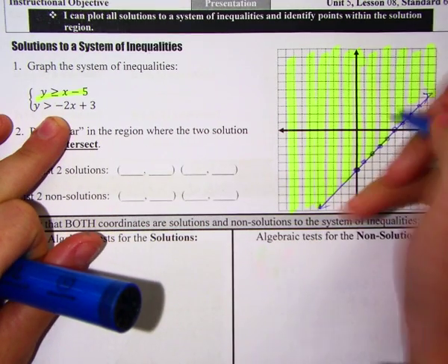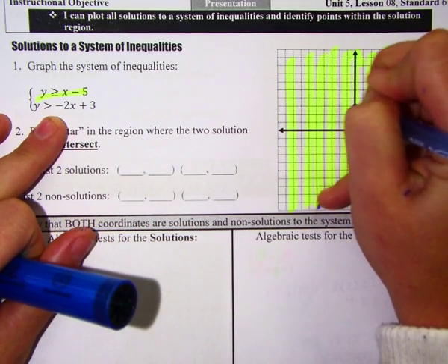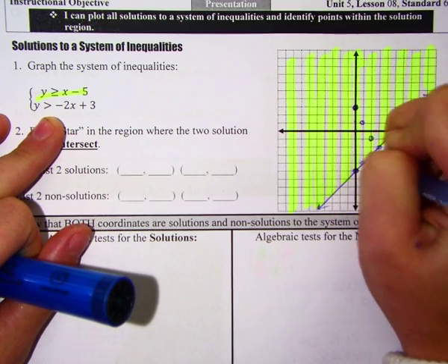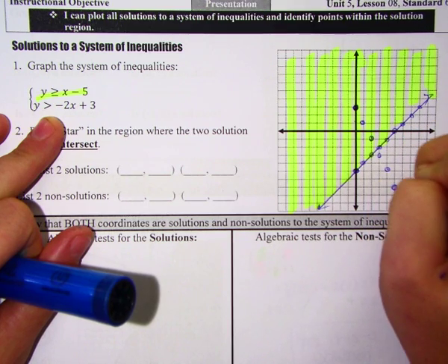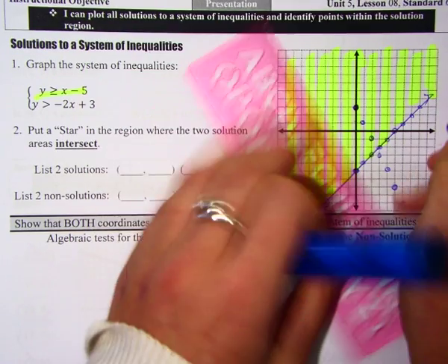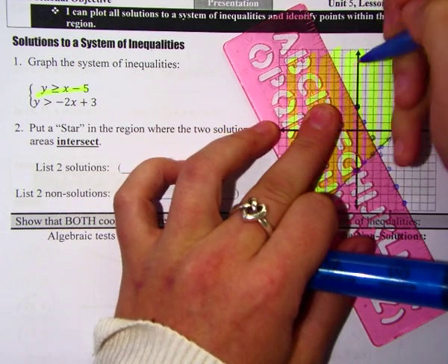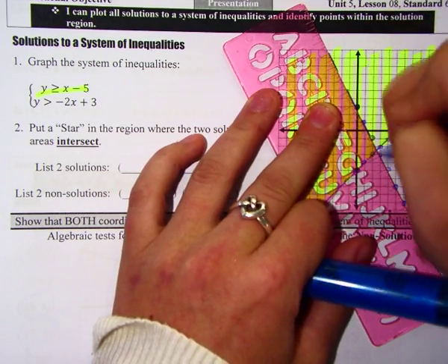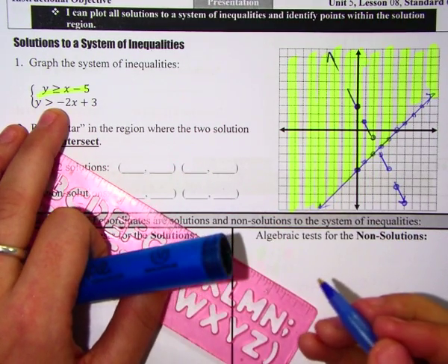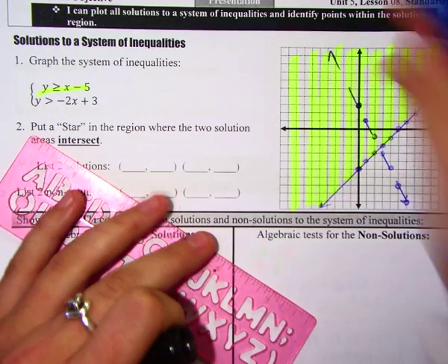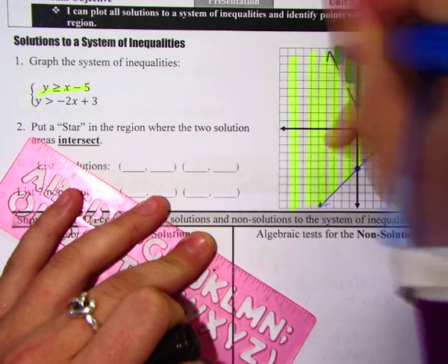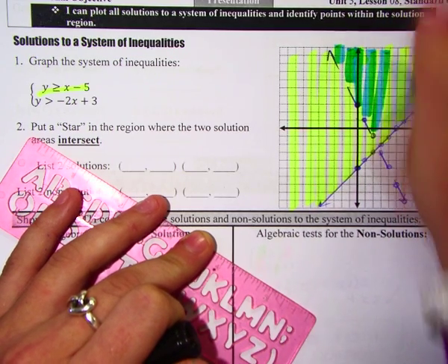For the second inequality, the y-intercept is 3. The slope is -2, down 2 over 1. This line will be dashed because it's just greater than. And this says greater than, so I'm going to shade up from the y-intercept. Go to the y-intercept, and I'm going to go ahead and shade up from the line, like so.